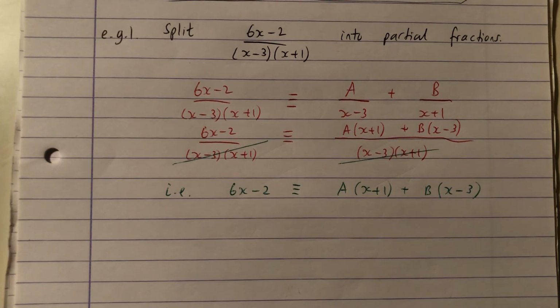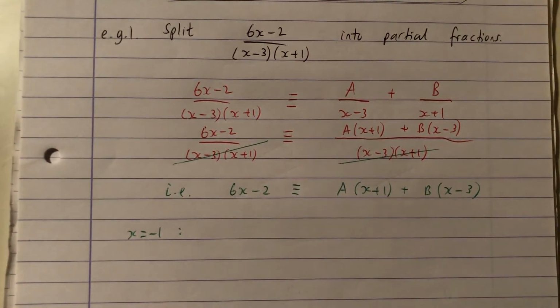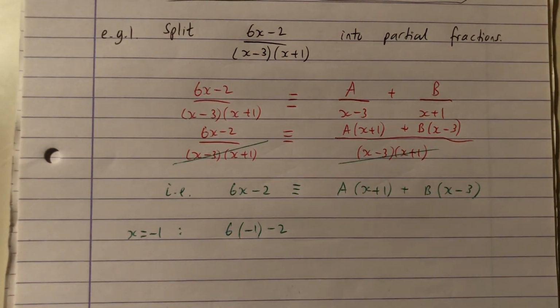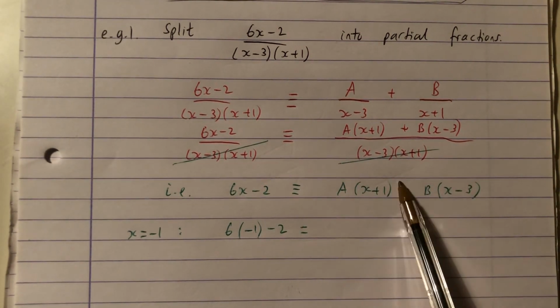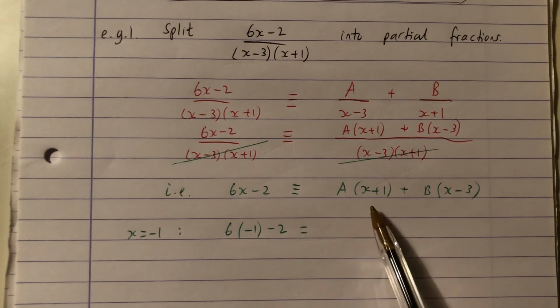Now, there are two clever values of x to pick to make the equations very easy. The first value I would pick is x is negative 1. Let's see what happens. I get 6 times negative 1 subtract 2 would have to be equal to, for this first term, if I substitute negative 1 into this bracket, that bracket goes to 0 and that disappears.